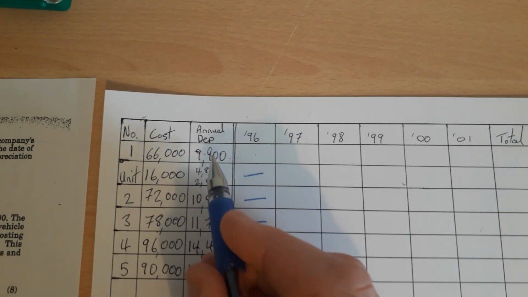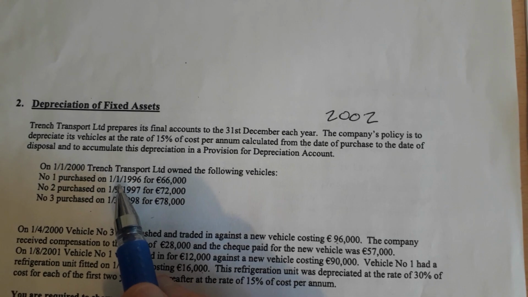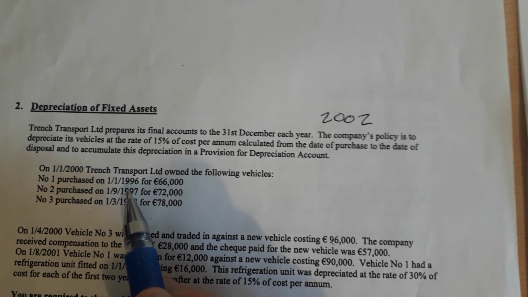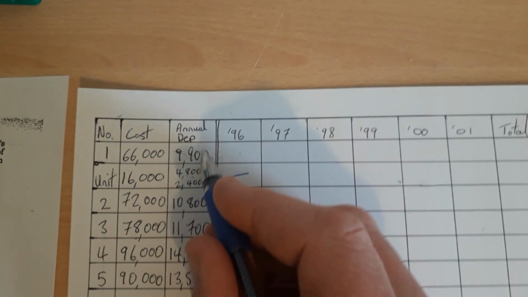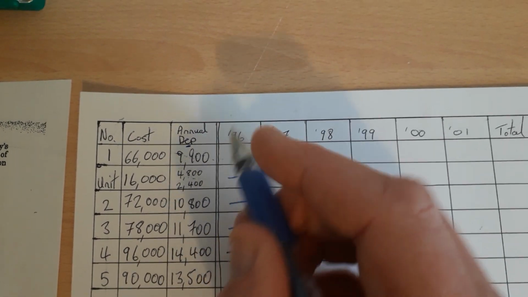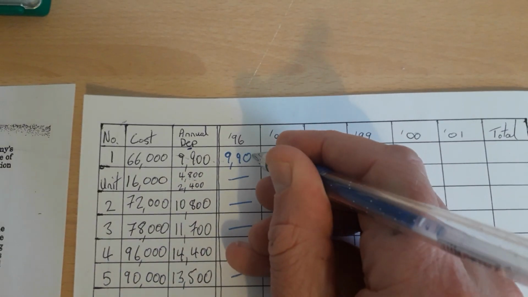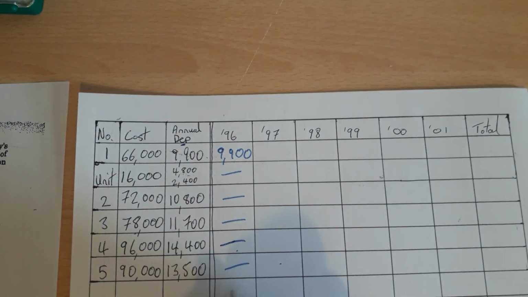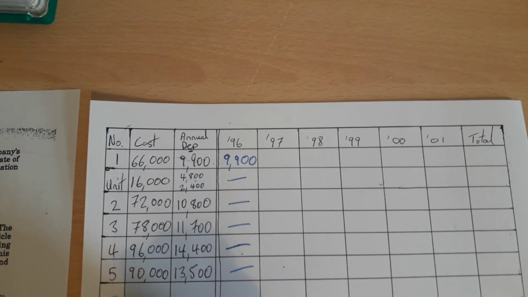The only one we're calculating depreciation for is this first vehicle. If you bought it on the 1st of the 1st, 1996, it means that you had it for the entire year 1996, which means that you will be charging a full year's depreciation for that vehicle in 1996. So it's 9,900. Now, we will total each of these columns down here, but not any of these first 3.